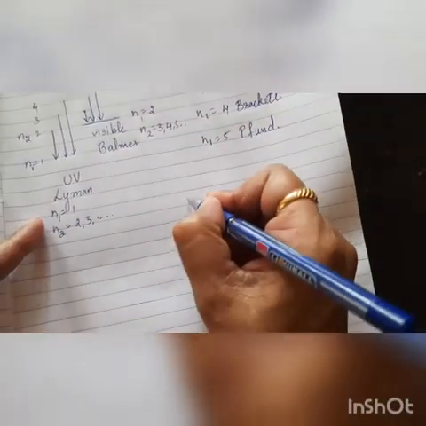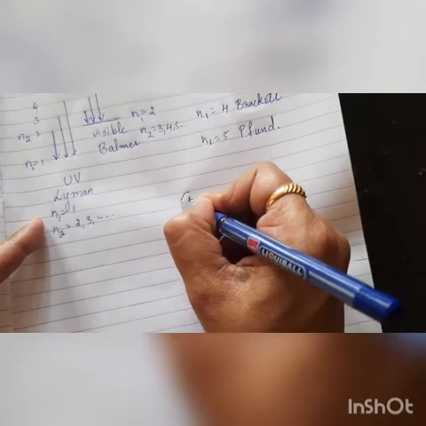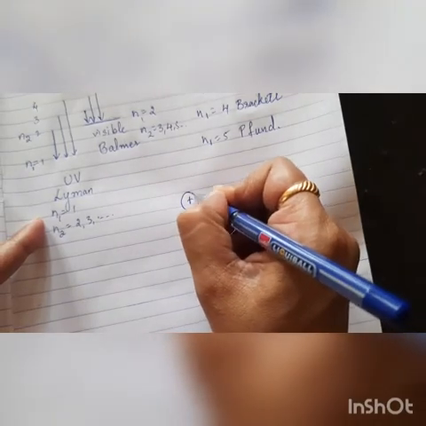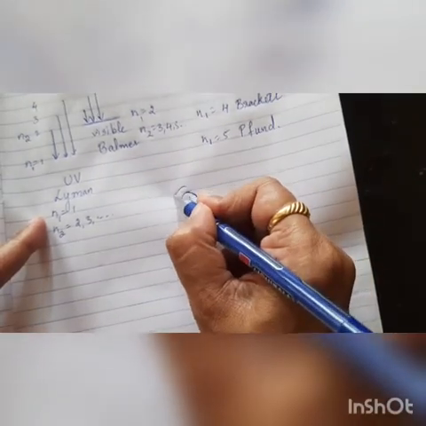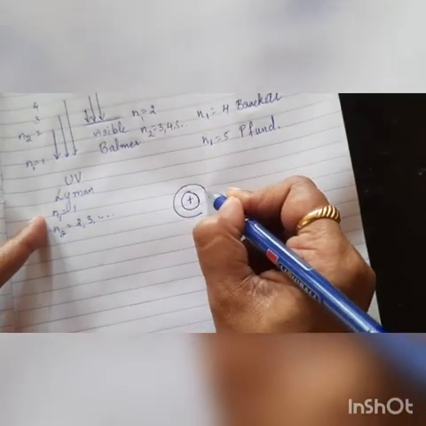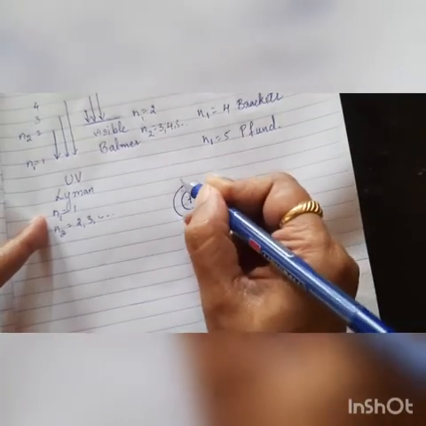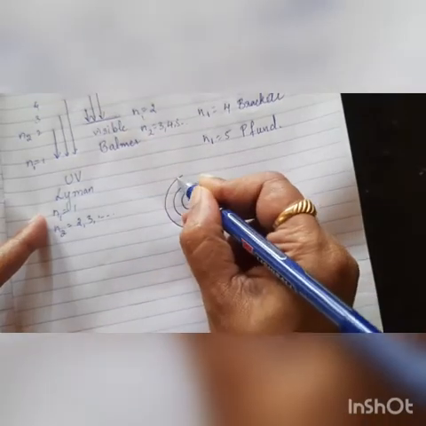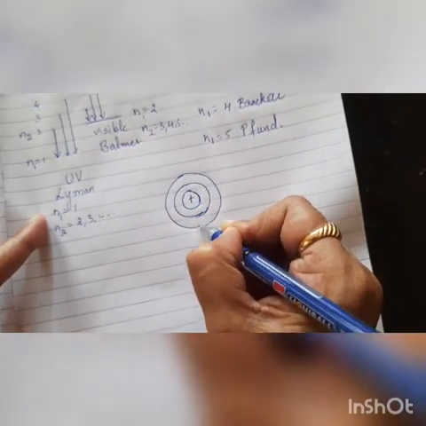So what does this mean? It means that beside this positively charged nucleus there are several fixed paths. These are nothing but concentric rings, one after the other.